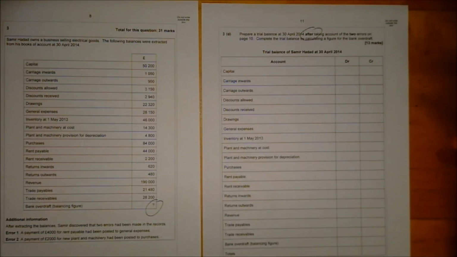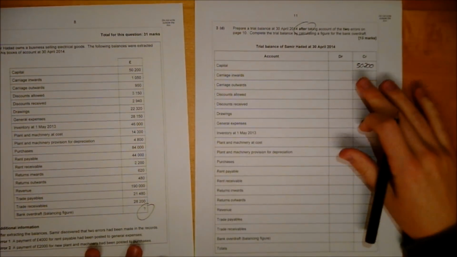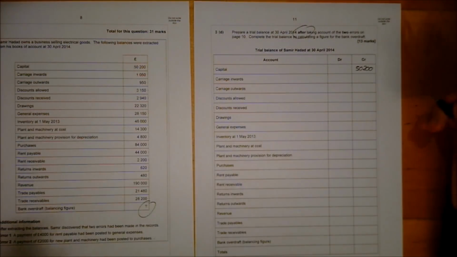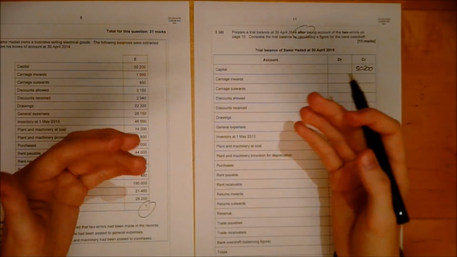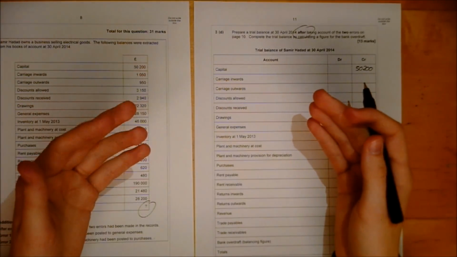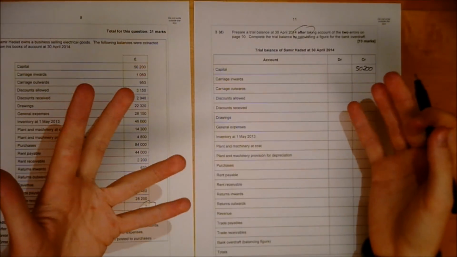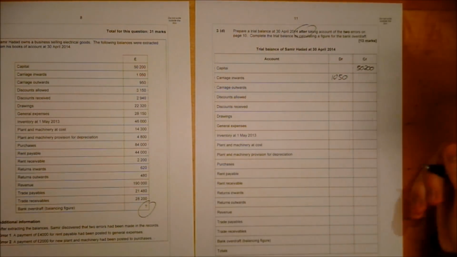So first of all, capital. Capital, I just said before, goes up on the credit, so that's just 50,200 there. Carriage inwards. What do we do with carriage inwards in the income statement? Well, we add it to our cost of sales, and if we're adding it to our cost of sales, we're increasing it, which means we're taking more away from our revenue. So basically, it's increasing our expenses. So that's going to be a debit, because we increase expenses on the debit.